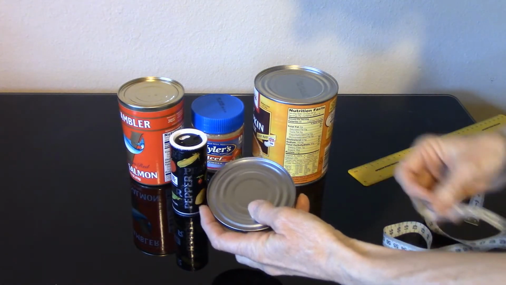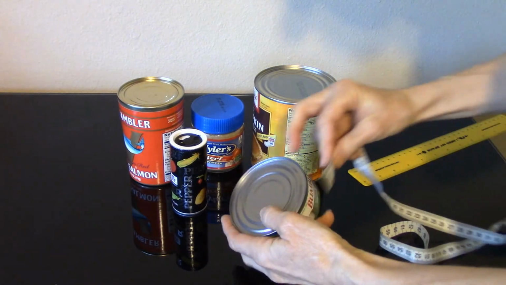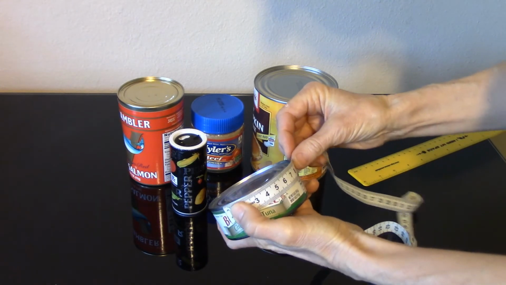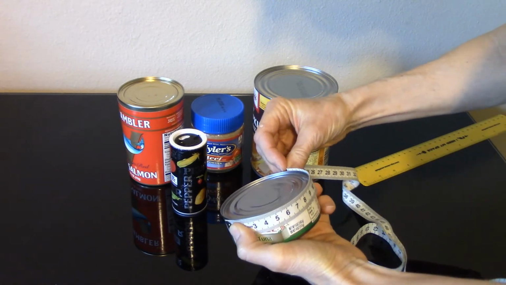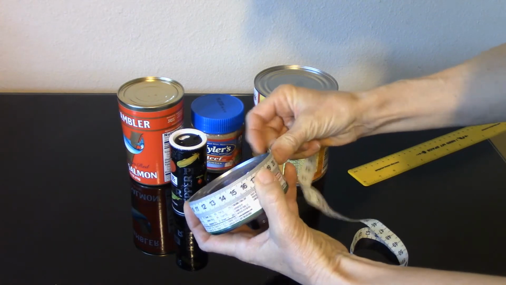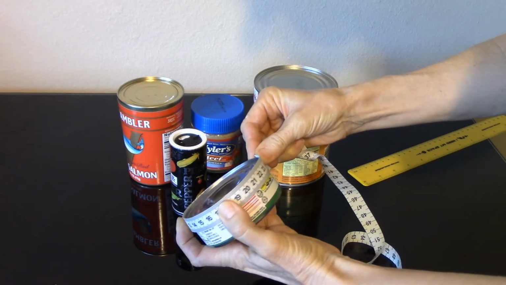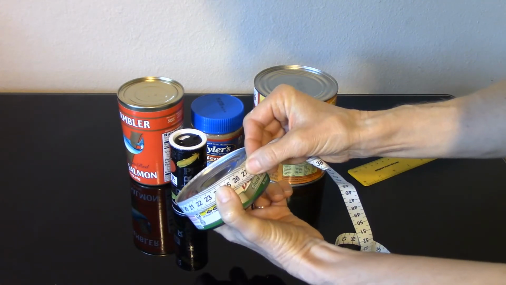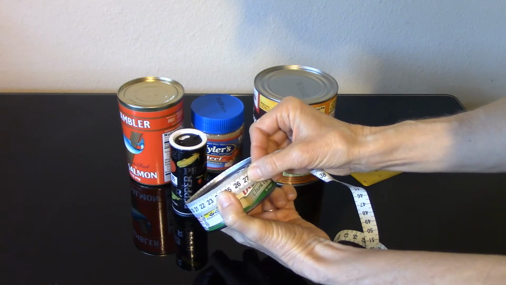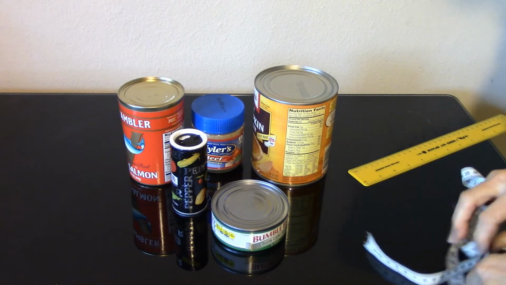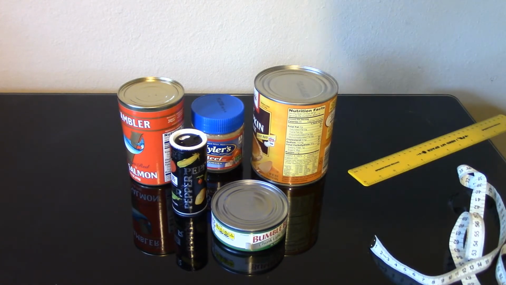Then we use the tape measure to measure the circumference of the same object. Measure around. It's nice to have them small enough that students can hold it in their hand, and I see here that my circumference is about 27 centimeters. I'm going to record that, and I'm going to measure all of the objects, and I'll share my data table with you in just a moment.